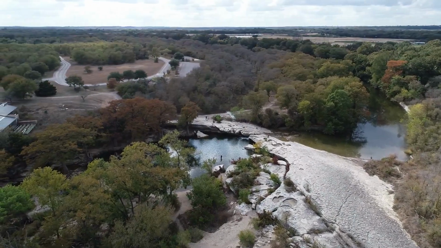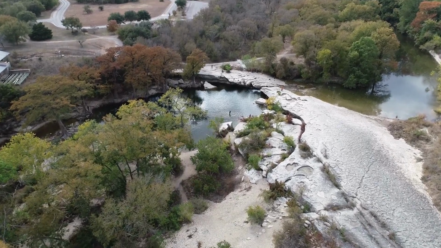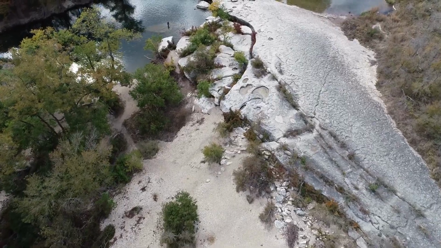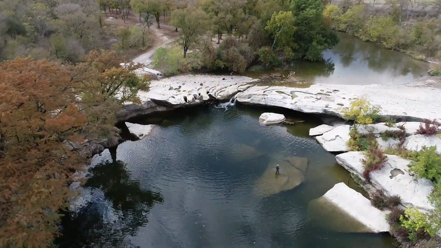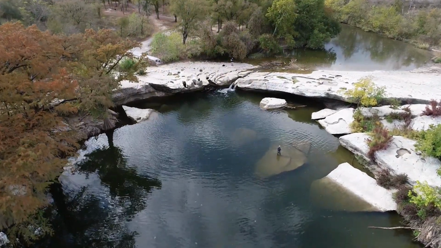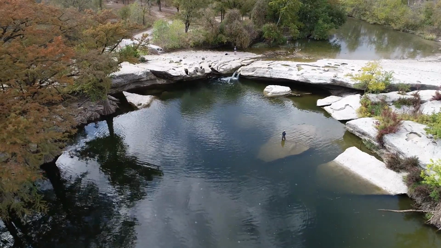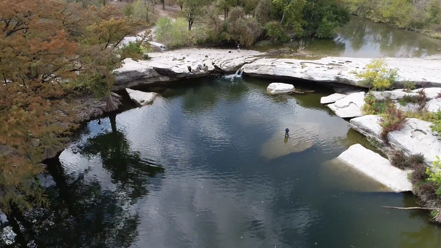And now we're coming back at a higher altitude, and you can see the rock formation that forms the dam much better. And now we're descending over the pond. You can see a fly fisherman down there.